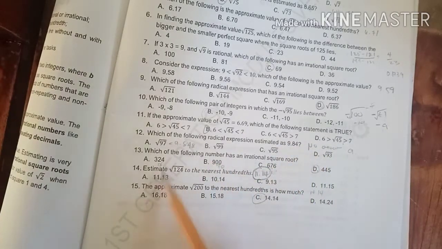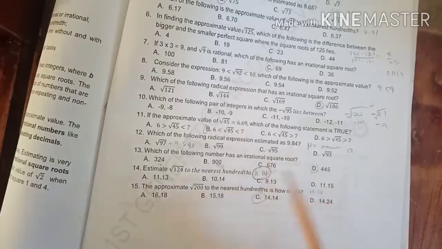Number 13, which of the following numbers has an irrational square root? So let's find out which of these numbers are perfect square numbers. This is a perfect square number, perfect square number, perfect square number. Only letter D is not a perfect square number. So this is the answer.